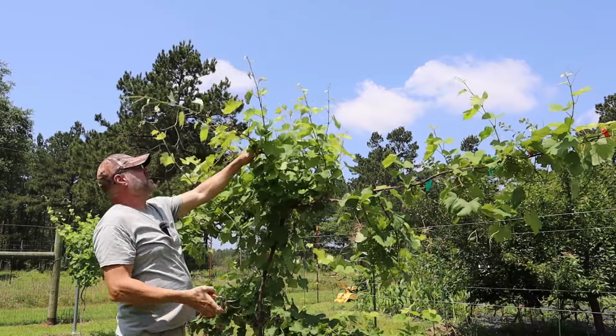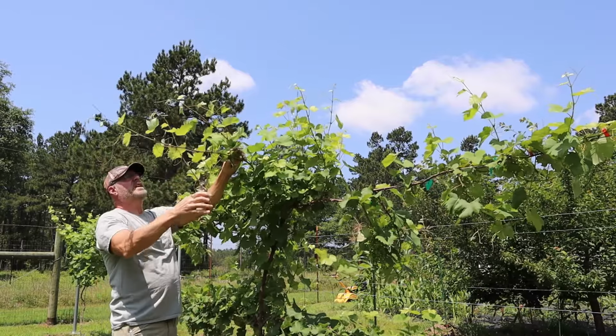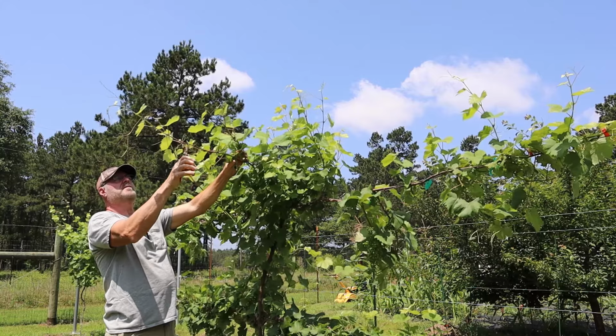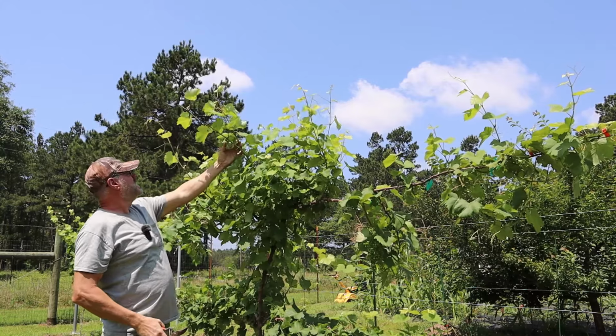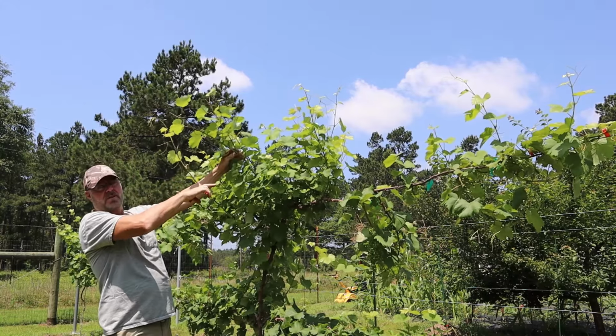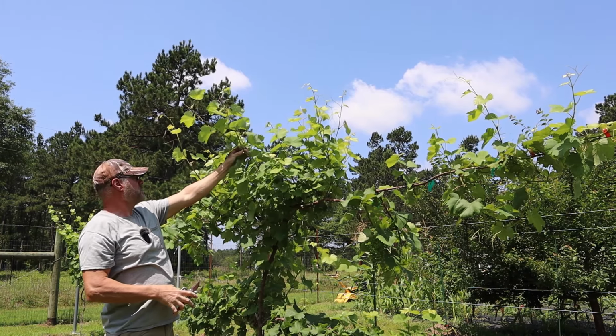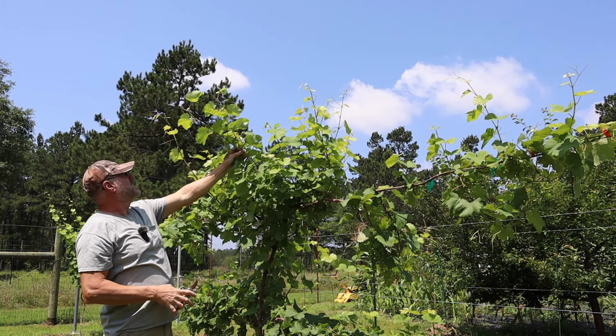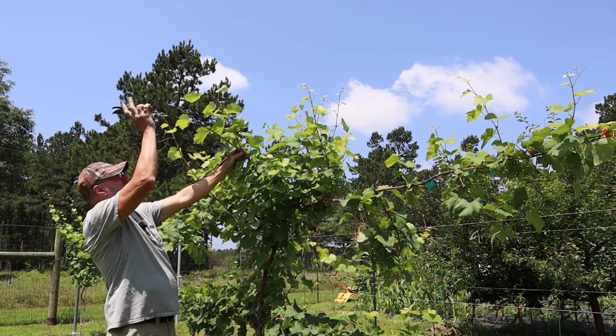Okay, this vine here has no fruit on it, but we don't want it to get any longer, so let's clip some of this away. Again, it could still take the sunshine for photosynthesis, but yet we're not going to let it grow anymore.